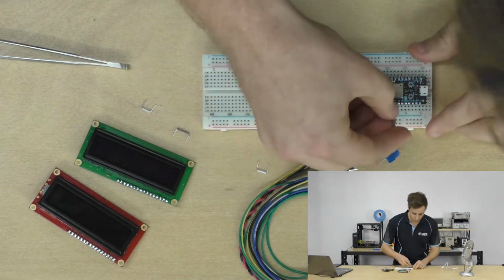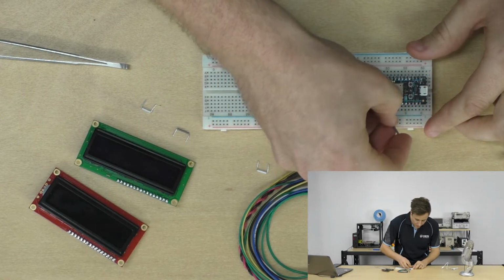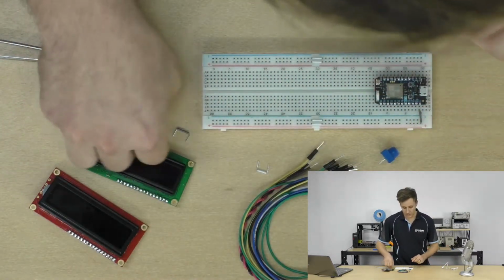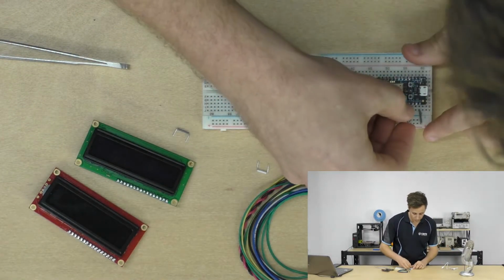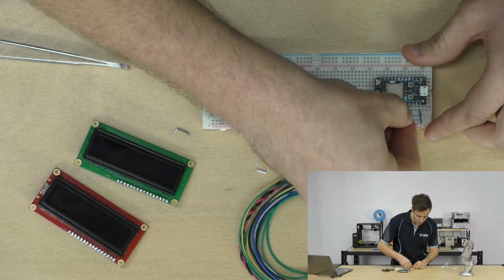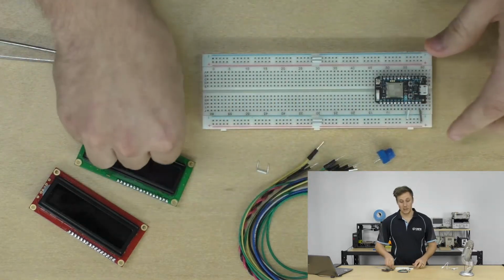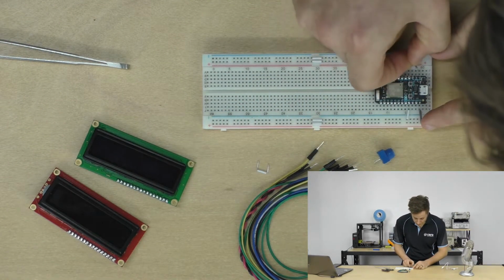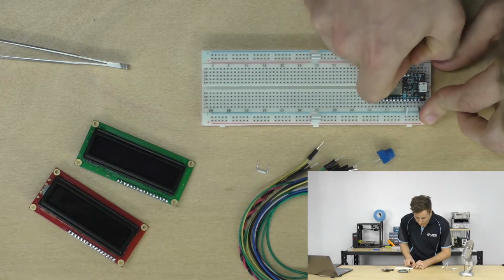And now I'm going to break out the ground and 3.3 volt pins on this side. So this far power rail is going to be my 3.3 volts. For all the Particle gear, I pretty much use this same breadboard layout because it gives you both 5 volt and 3.3 volt rails. Alright, let's get that in.